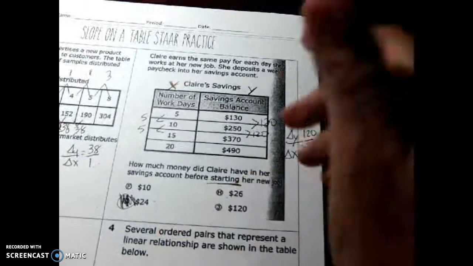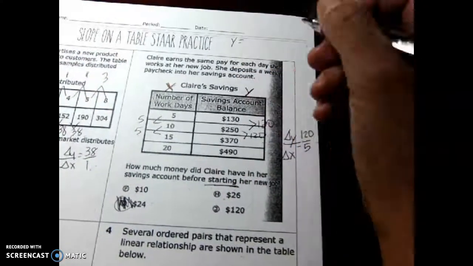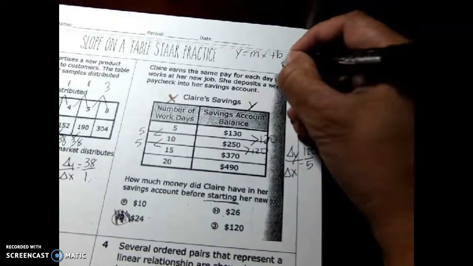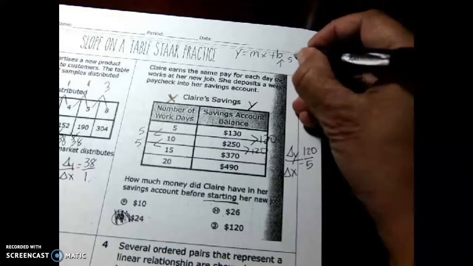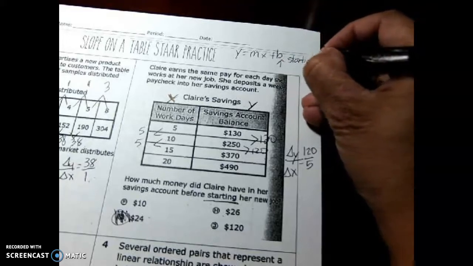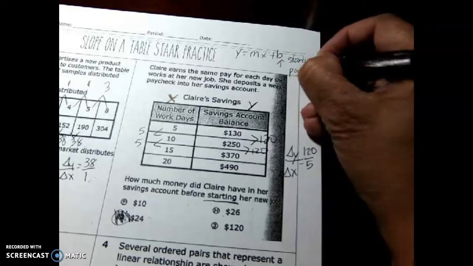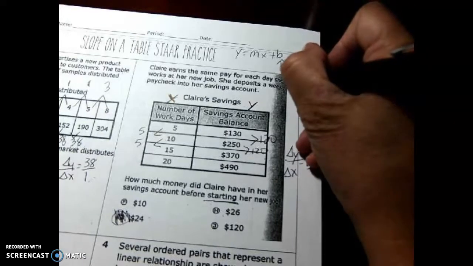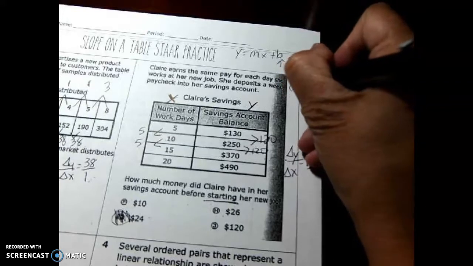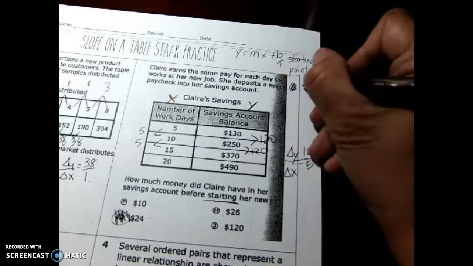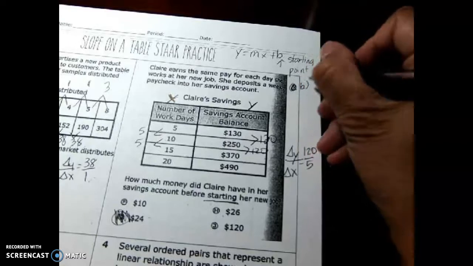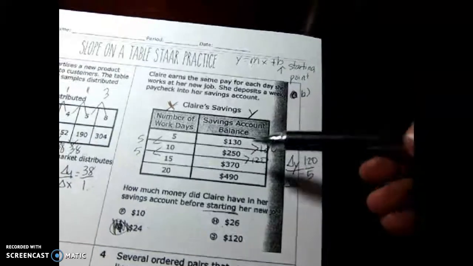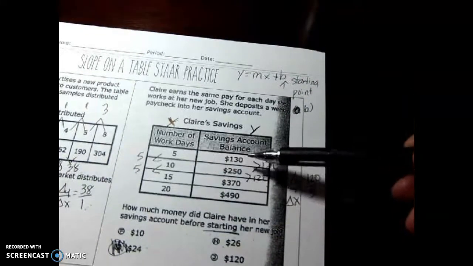We need to remember that in y equals mx plus b, b is that starting point. Okay, so when x is 0, this is the y-intercept. So there is no 0 here. So we're going to take this table backwards.